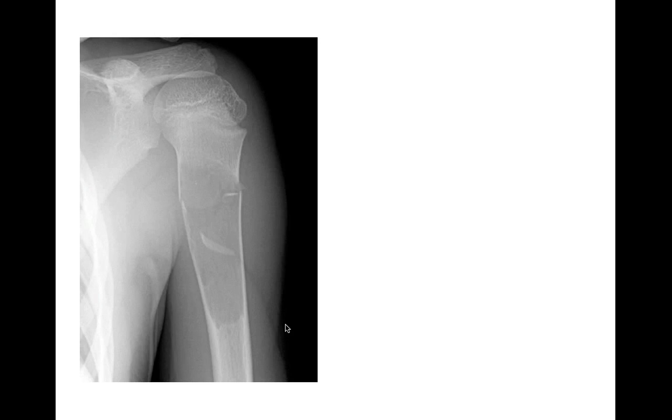This is pathognomonic for a unicameral bone cyst. Nothing else this can be. Unicameral bone cyst, benign lesion, geographic 1B lesion in this case, non-sclerotic border, narrow zone of transition, no differential, unicameral bone cyst. That's it.